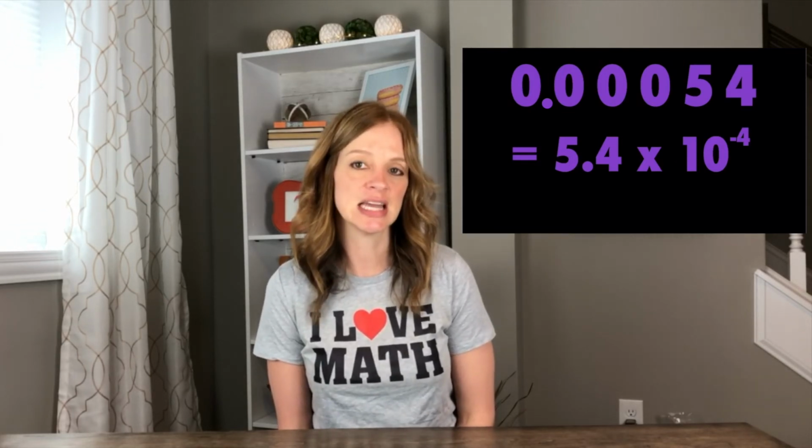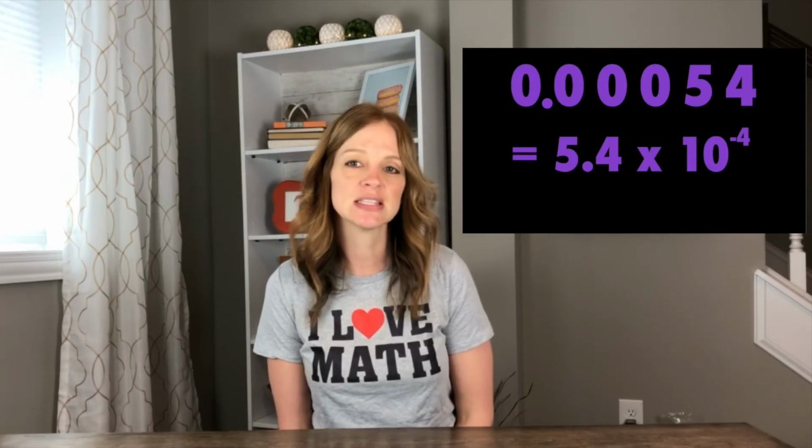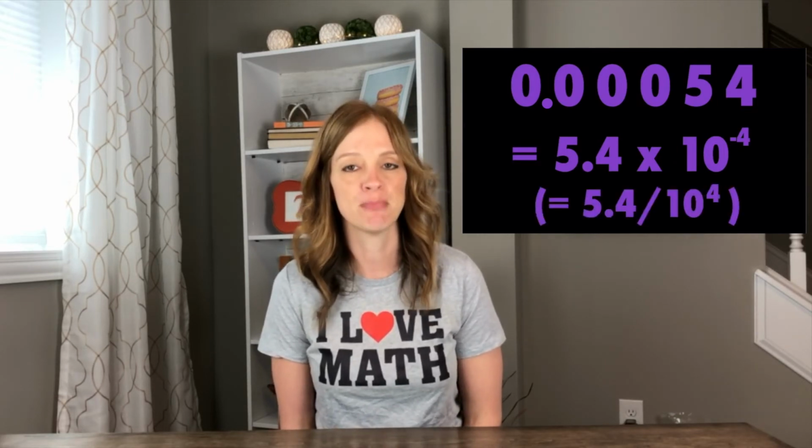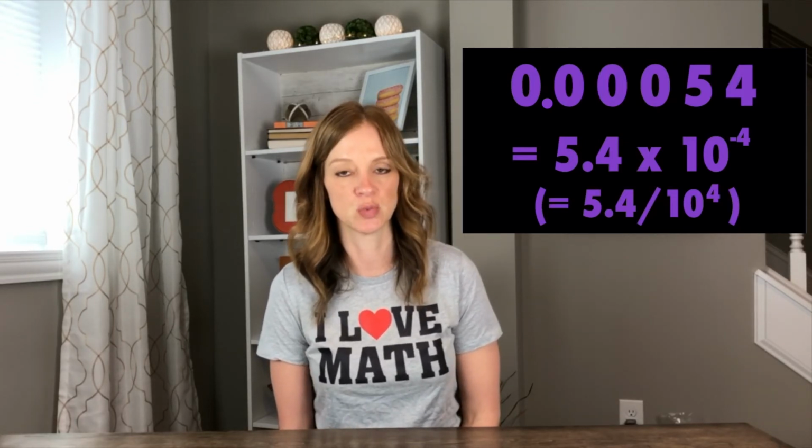The reason why it's negative is because that means it's a really small number. It's really the same thing as saying it's 5.4 divided by 10 to the 4th, which is a really small number. Let's take a look next at a really big number and write that in scientific notation.